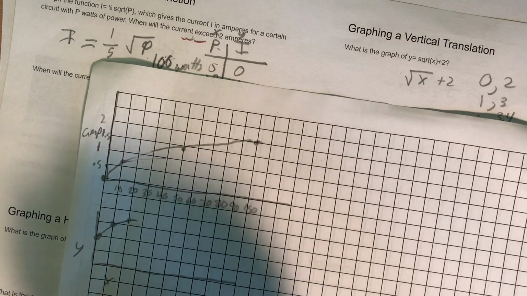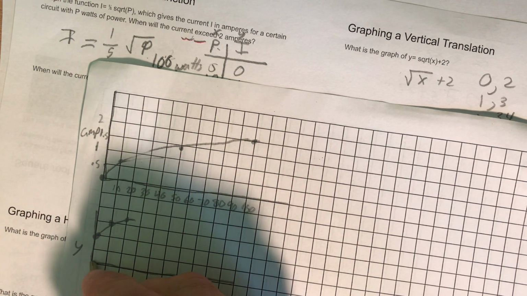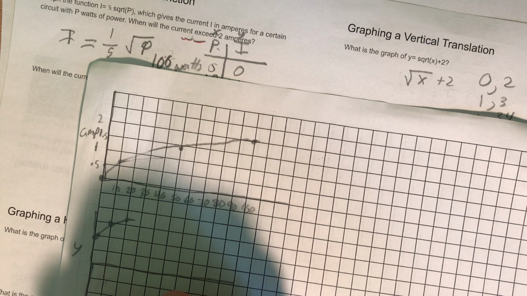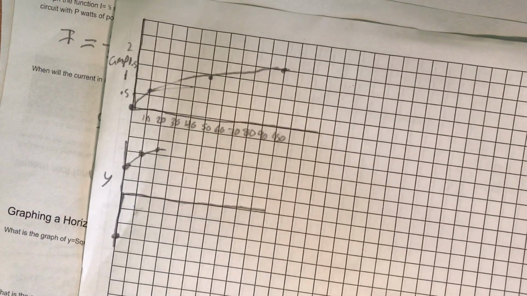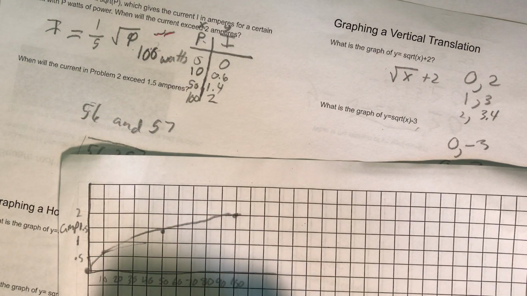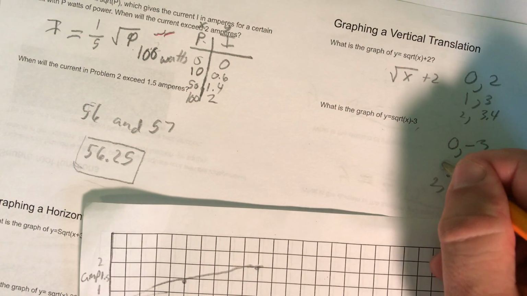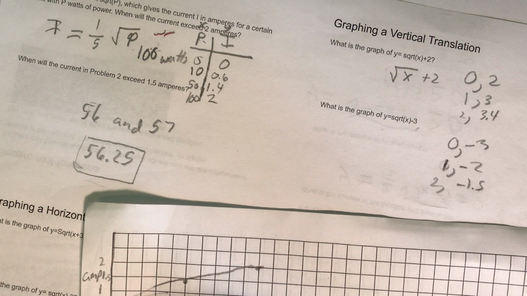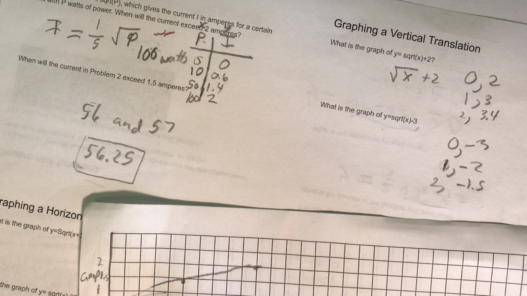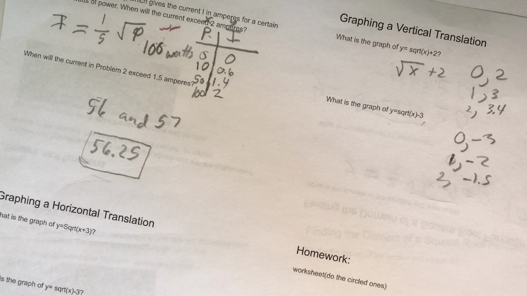So if you had to create a different, well, we can do it on the same graph. Okay, let's go down. You'd have 0, negative 3. My other point would have been negative 2, 0. Or negative, this was 1. So 1, negative 2. And then 2, about a half. So you'd have something that looked like that. That'd be your other one.